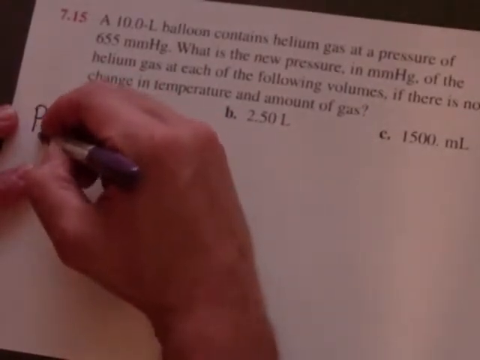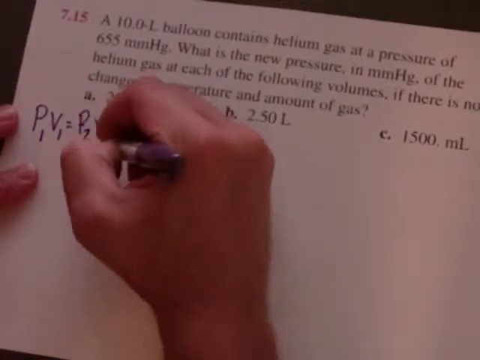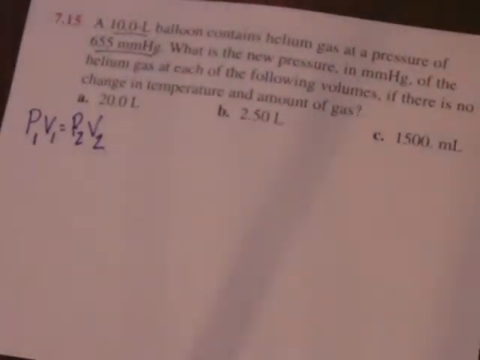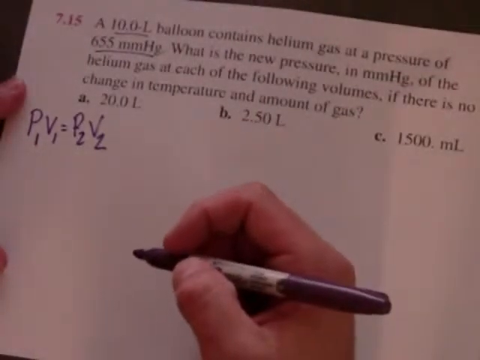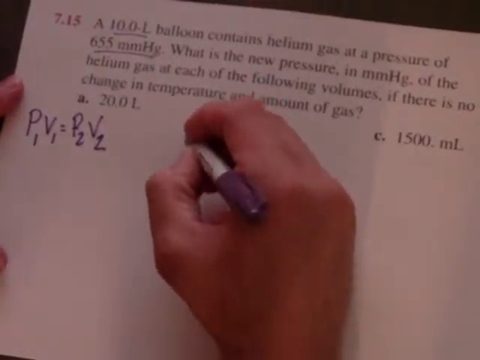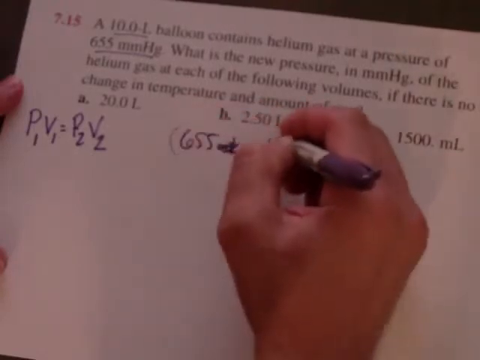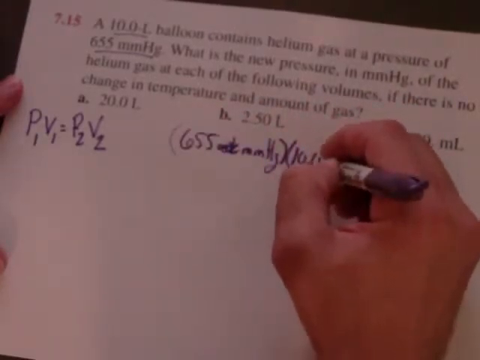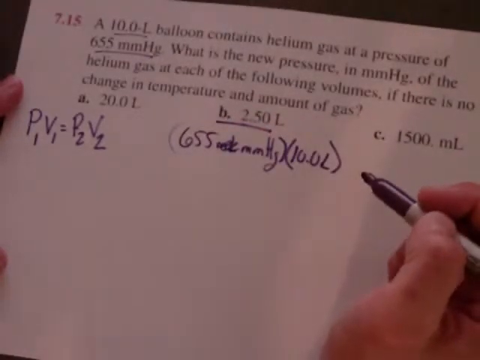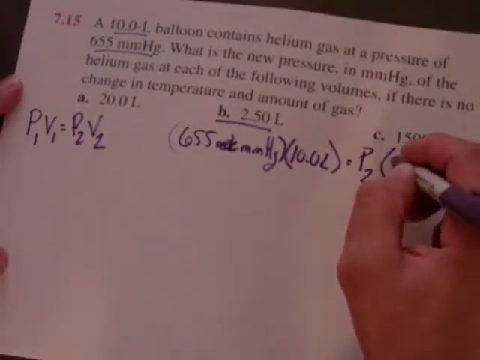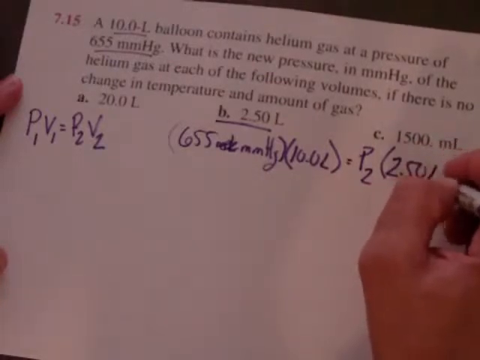We'll use the equation P1V1 equals P2V2, and we know to use that because we have liters and millimeters of mercury. Liters is a measurement of volume, and millimeters of mercury is a measurement of pressure. Those are the only two variables that were given in this problem. So we have an initial pressure of 655 millimeters of mercury, and an initial volume of 10.0 liters. We're going to do part B to start off with, and we'll have to solve for the new pressure given the new volume of 2.50 liters.